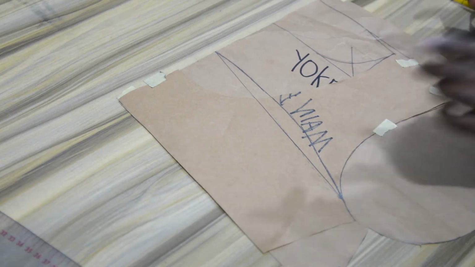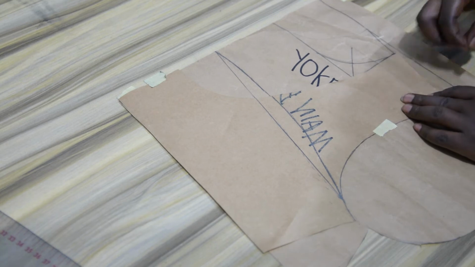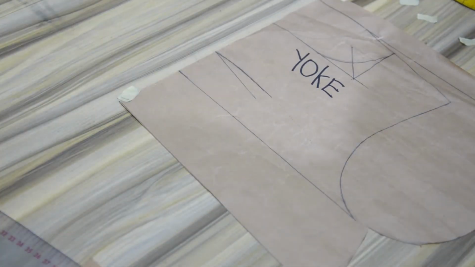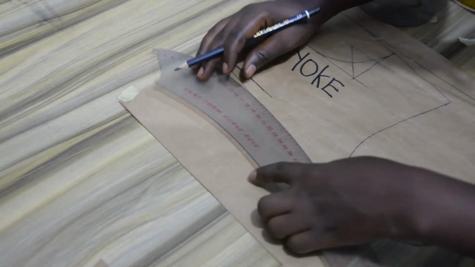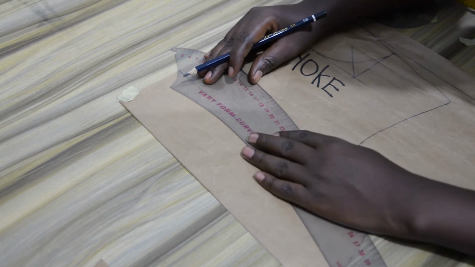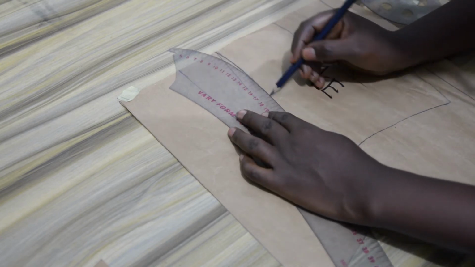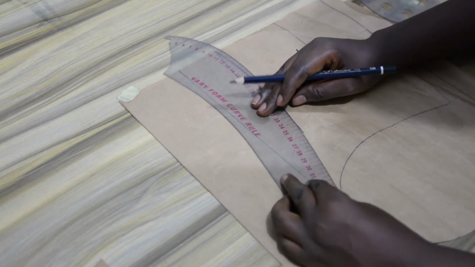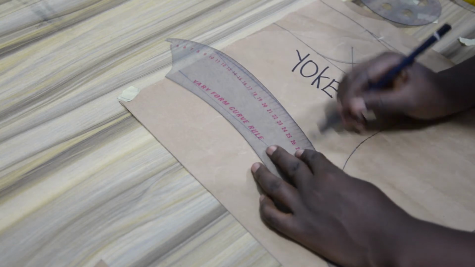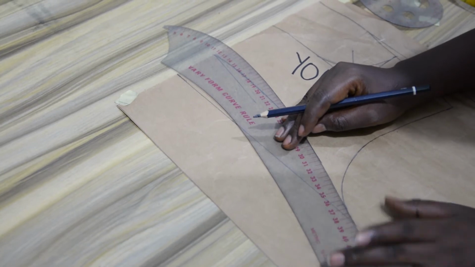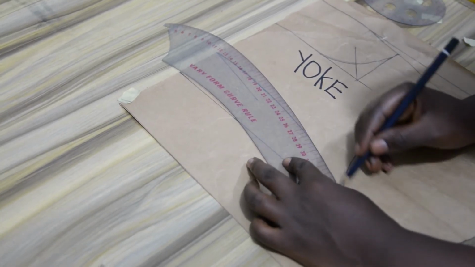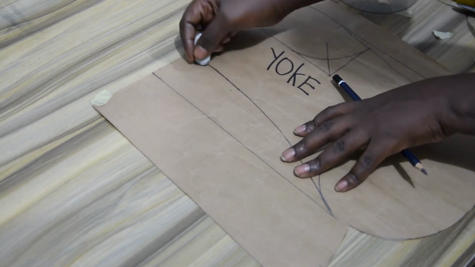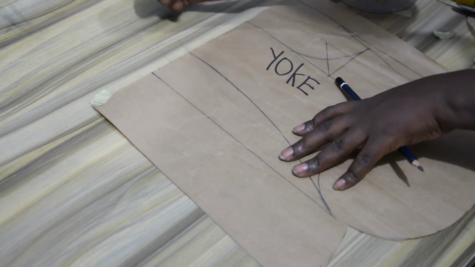Okay, I'm good now. Then I can remove the main bodice pattern. Okay, so this is what I have for my shape.